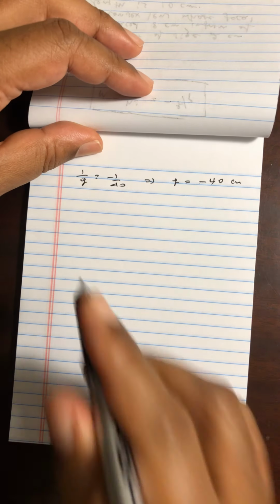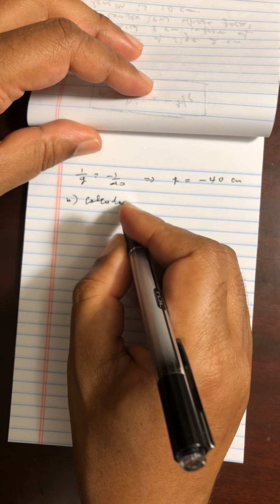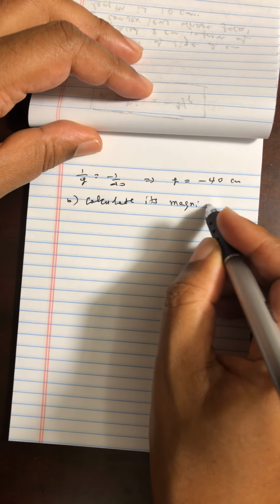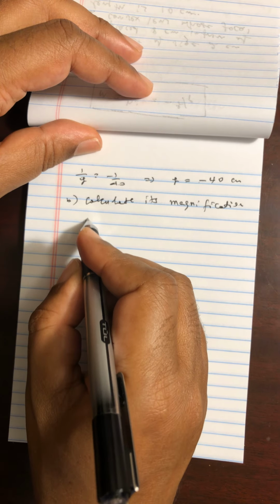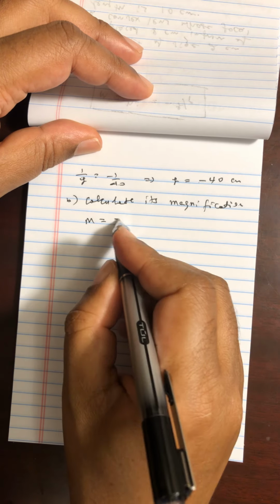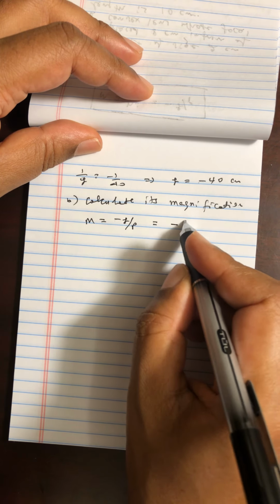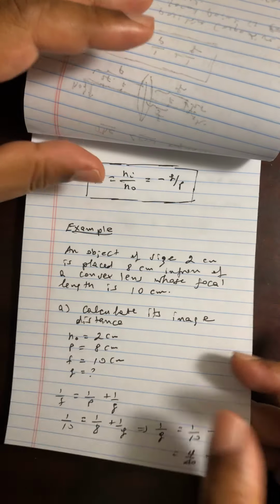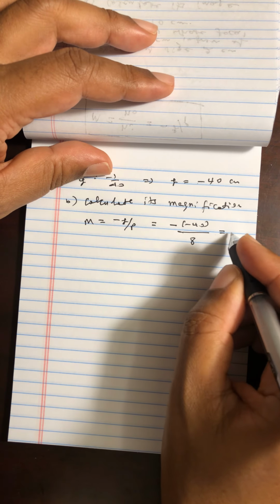Okay, now B, calculate its magnification. All right, so M is negative Q over P. So Q is negative 40 and object distance P is 8. So the magnification of this one is 5.